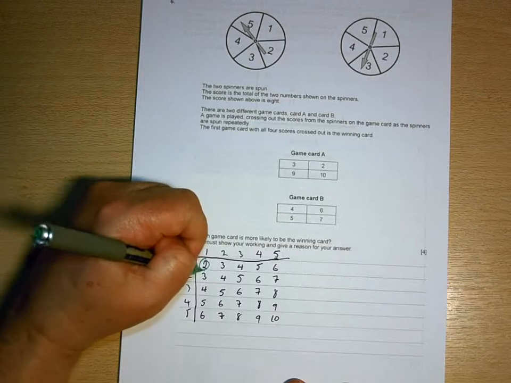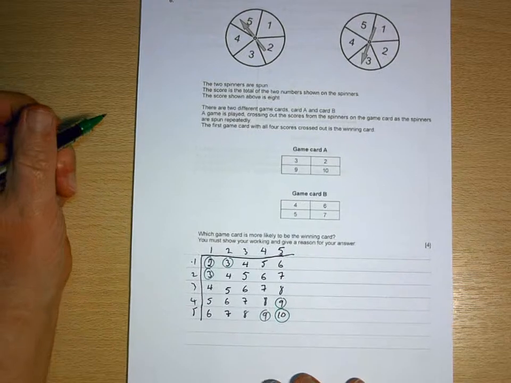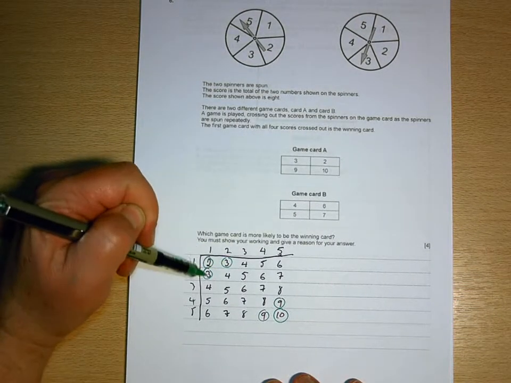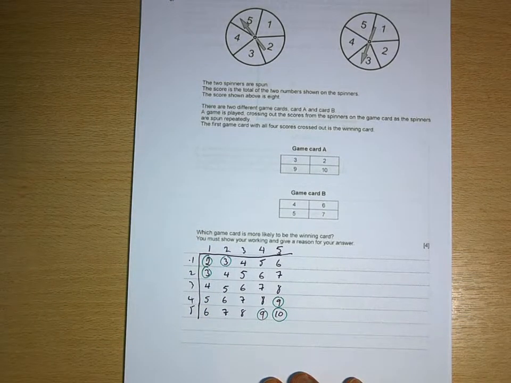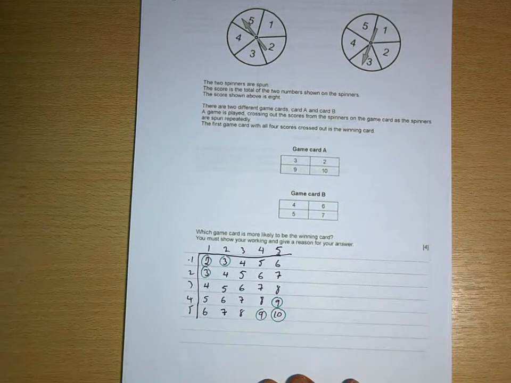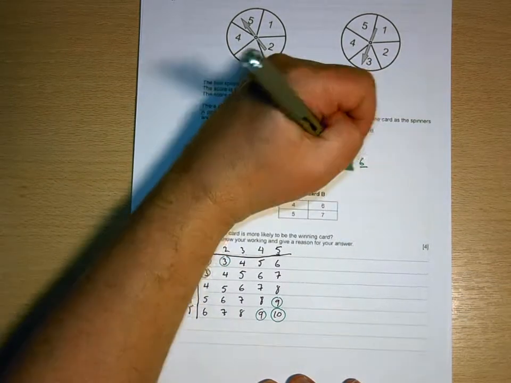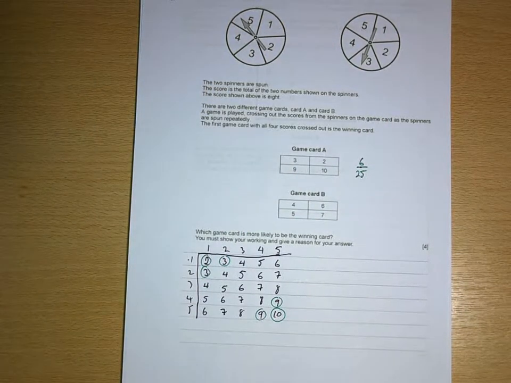So in order for card A to win, they've got 6 possible outcomes that will help them win. So 6 out of 5 by 5, 25. So every time the game is played 25 times, there's only 6 chances of those numbers coming up.